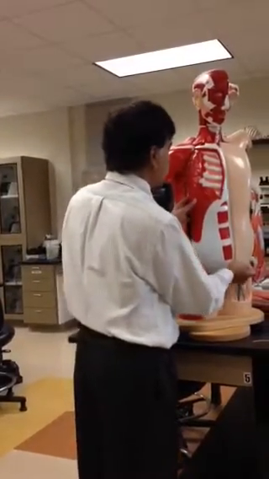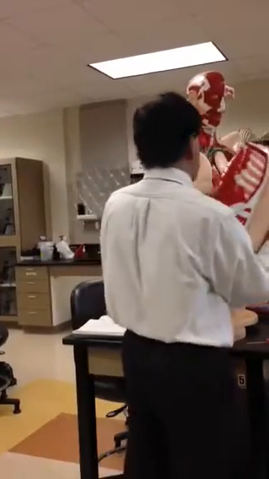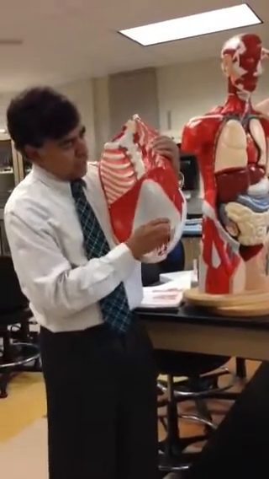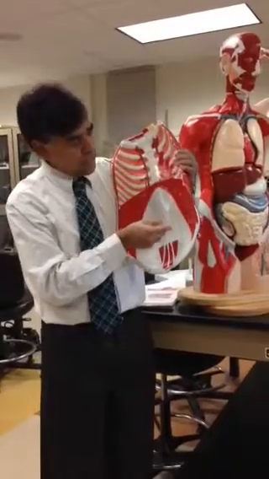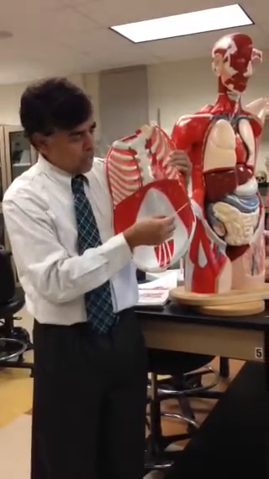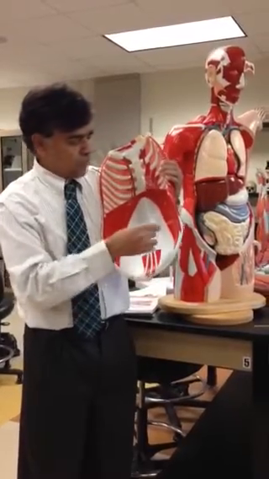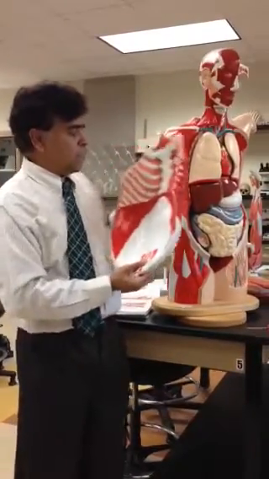So now I'm going to remove this so you can see that better. So if I turn it around, you can see 2 layers, the external abdominal oblique, and the internal abdominal oblique. That's below that.